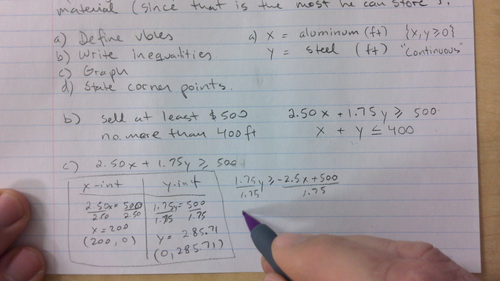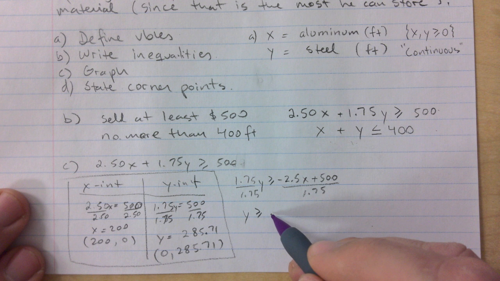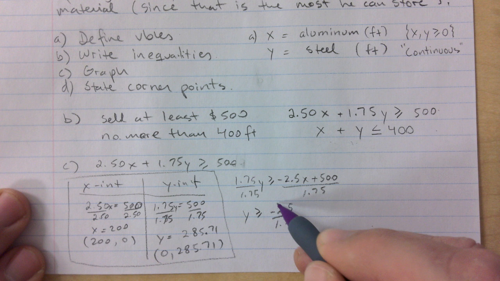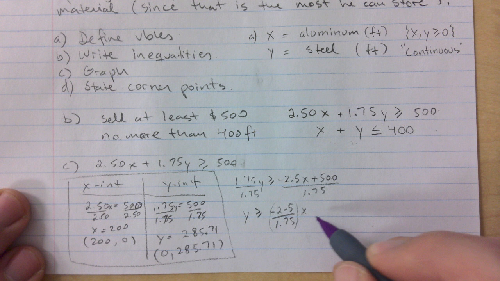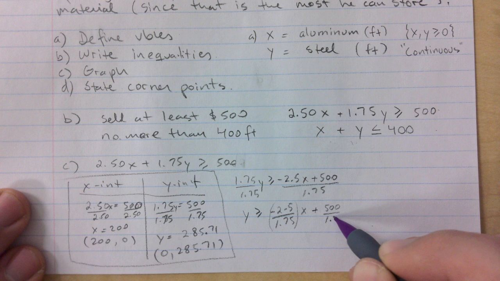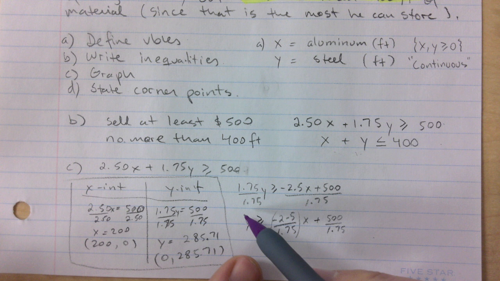I think this ends up being x plus 500 over 1.75. We'll just keep it like that. It shouldn't worry us because we have the calculator available.